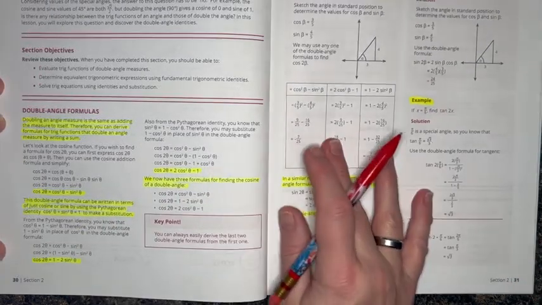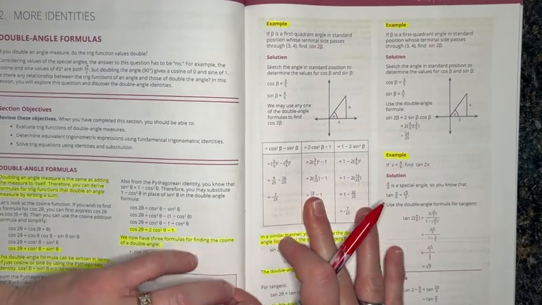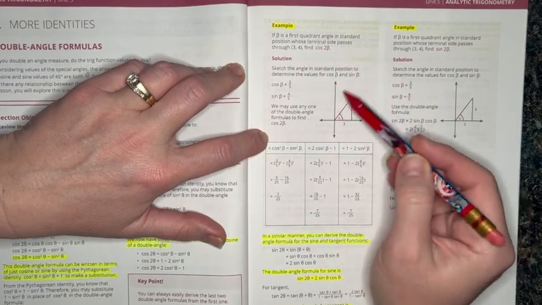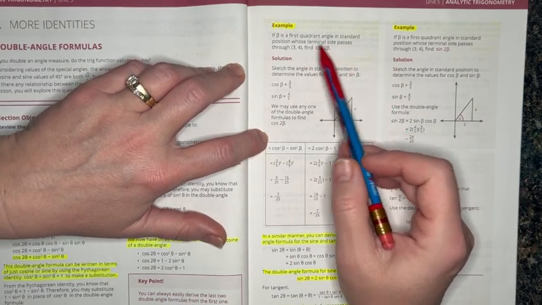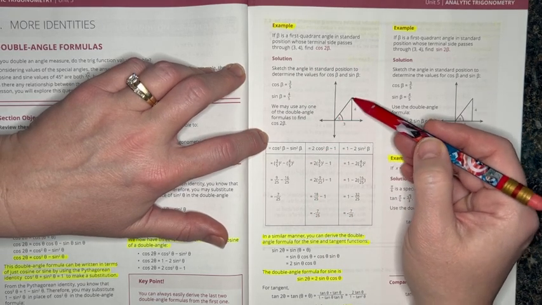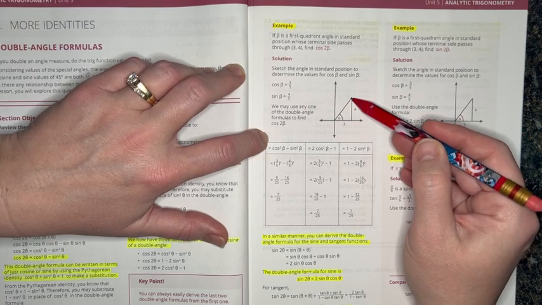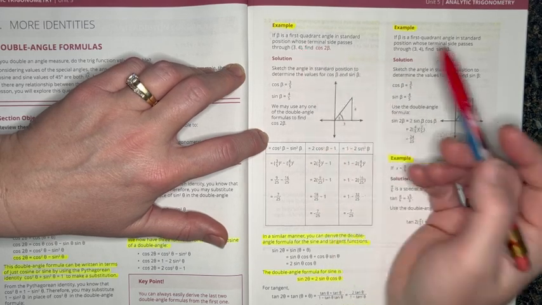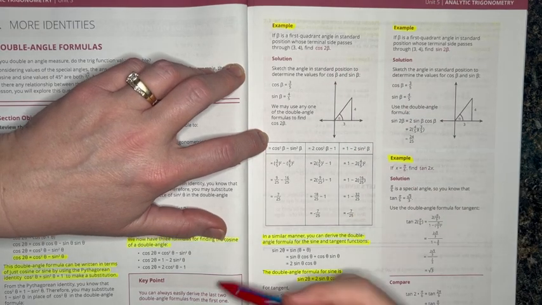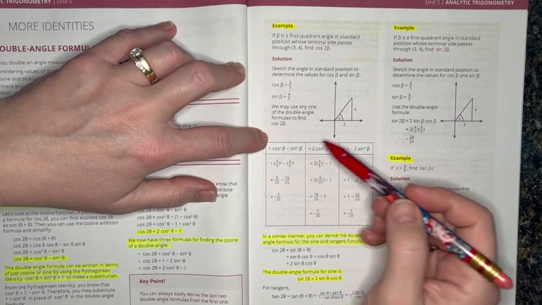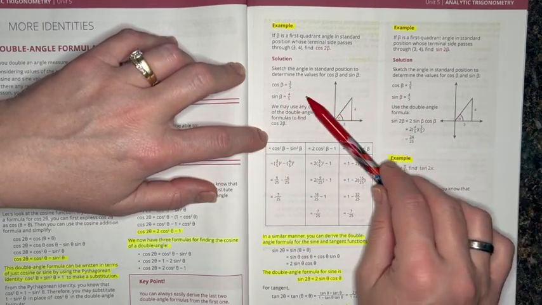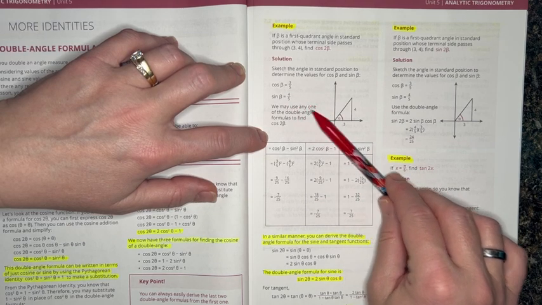We'll slide up to the top of page 31 to look at our first example. It says here, if beta is a first quarter angle in standard position whose terminal side passes through the point 3, 4, so we went over 3 and up 4, right? So our x is the 3 and the y is the 4, which is apparent from our ordered pair. Find the cosine of 2 beta. So you would need to choose which of the 3 formulas you want to use. But what they did here was they did all 3. So by sketching their angle, they were able to come up with the cosine and the sine, okay?